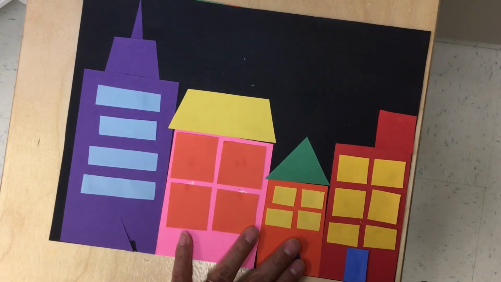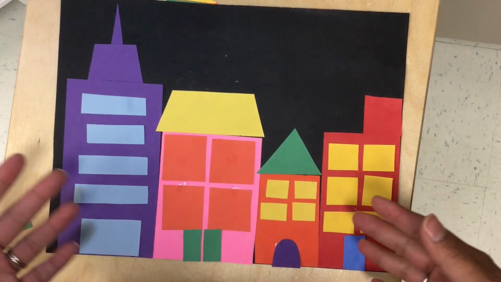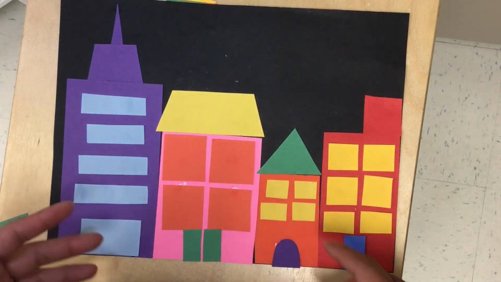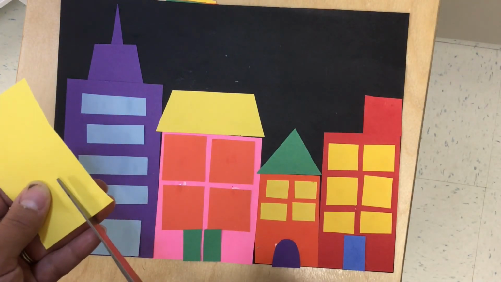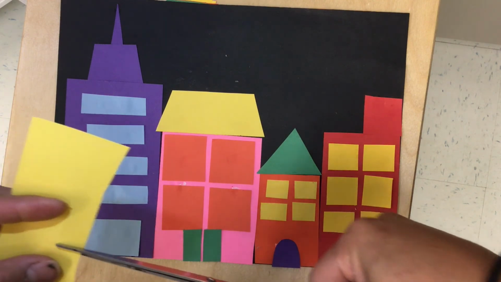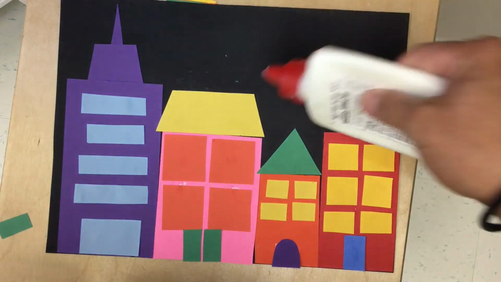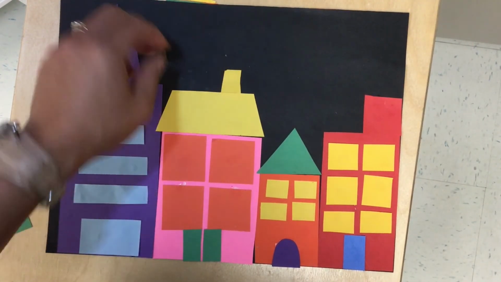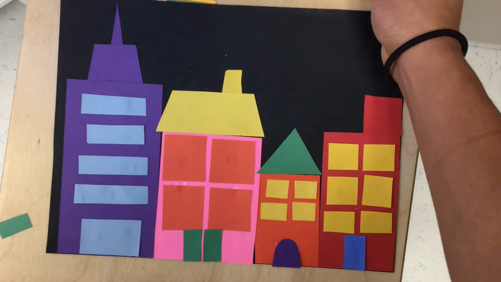Easy peasy lemon squeezy. Once all your buildings have doors, then we can think about the fun little details to add to the top. What kind of building is it? Does it need a sign? Is it a shop? Does it need a chimney? Is it a house? Does it need a flag? Is it a courthouse? Think about the building that you are making and think about what little detail you can add to make it just a little bit more interesting.